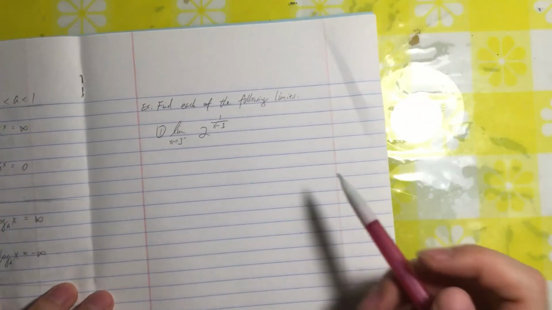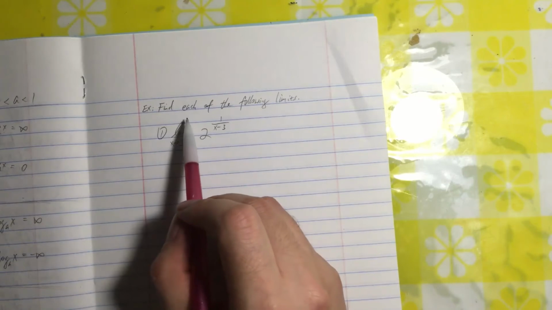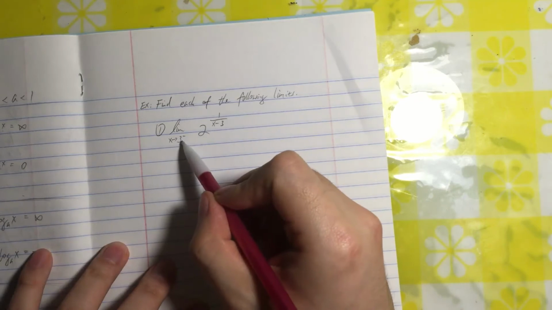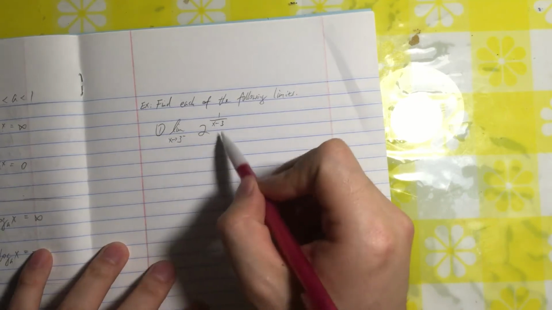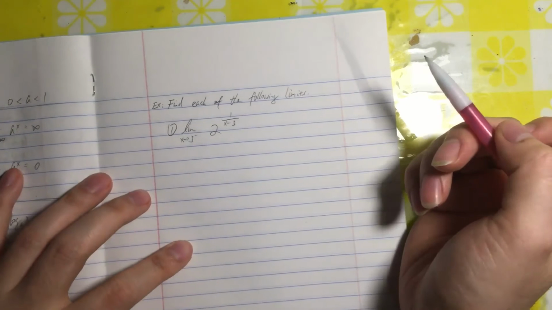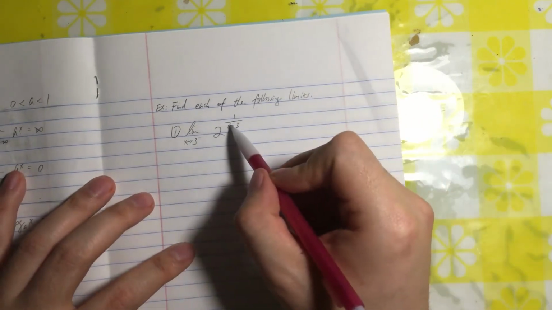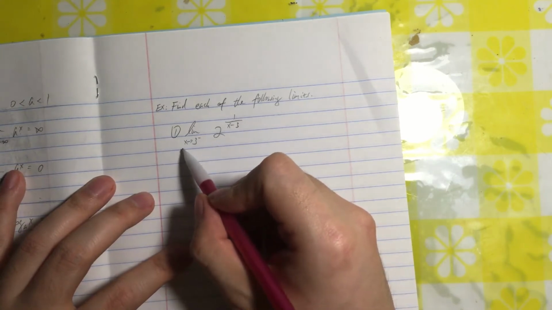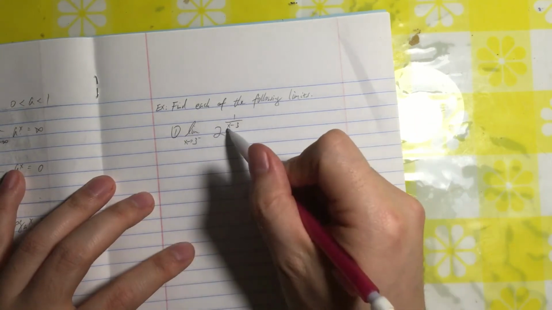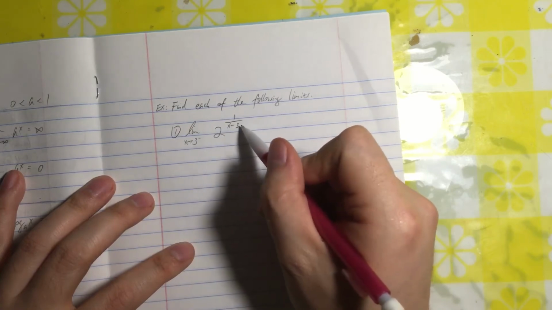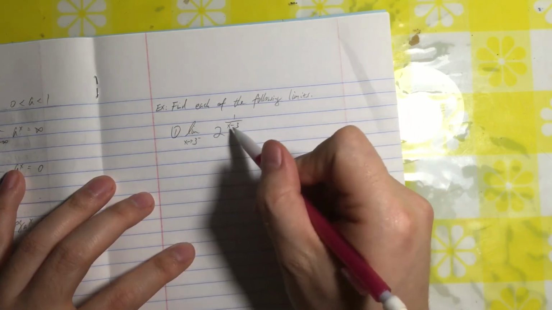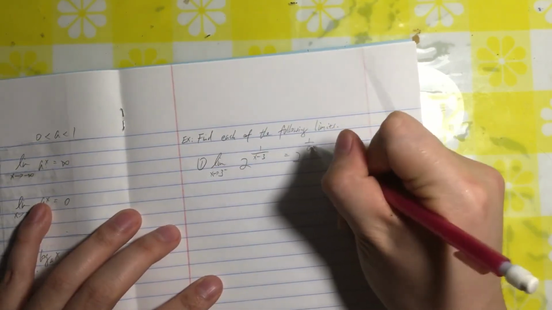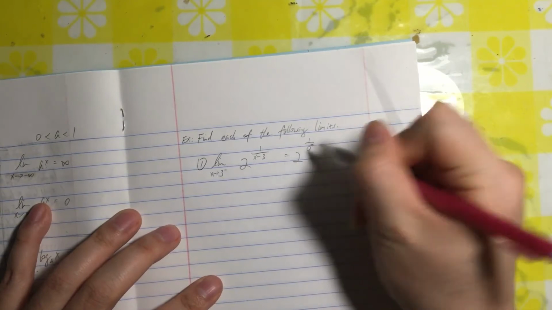Next, let's do some examples. Find each of the following limits. First limit, x approaches 3 from the left side, 2 to the power of 1 over x minus 3. If we plug in 3 here, 3 minus 3 is 0. This is a limit from the left side. That means x is a little less than 3. A number less than 3 minus 3 is negative. So this is 0, but it's negative. 2 to the power of 1 over 0, but it's negative 0, limit from the left side.